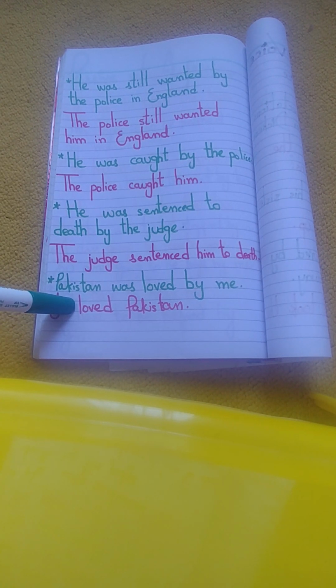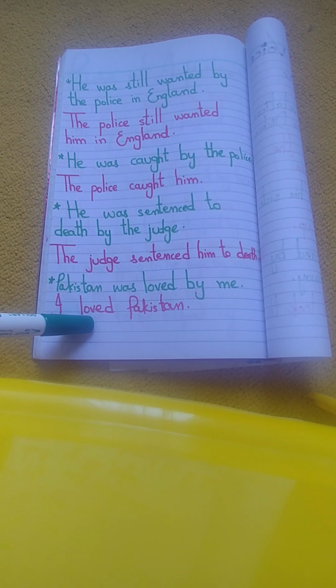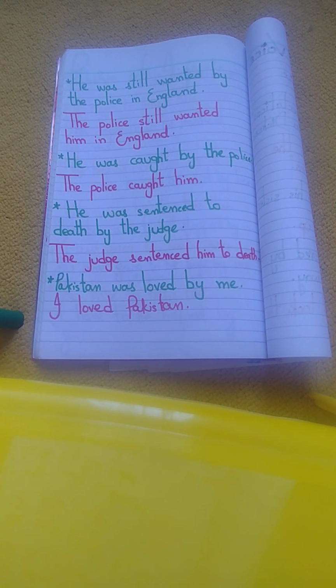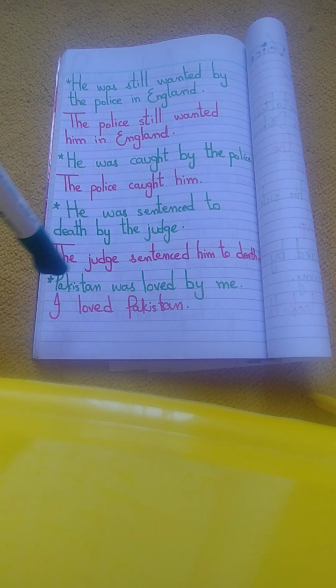Okay, in active voice, in simple past tense, we use the second form of the verb in affirmative sentences, and when we convert it into passive, then we use was and were as helping verbs, and we use the third form of the verb, which means the past participle. Use of by is there, and the subject will take the place of the object and the object will come in the place of the subject.